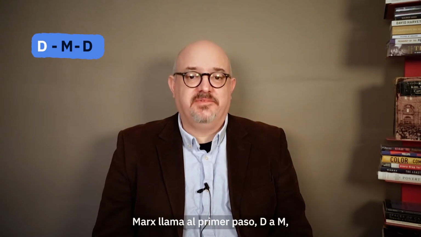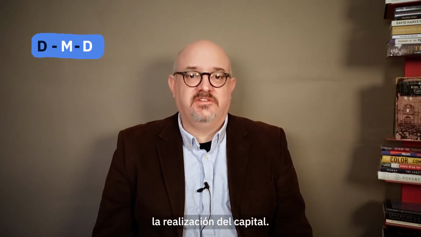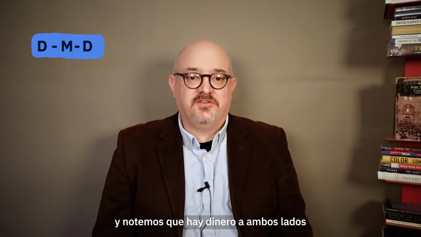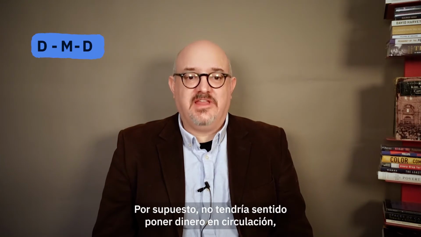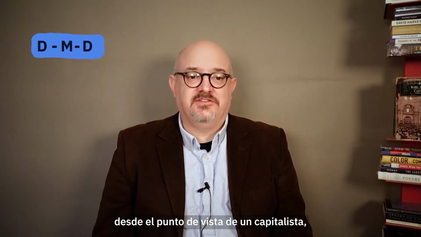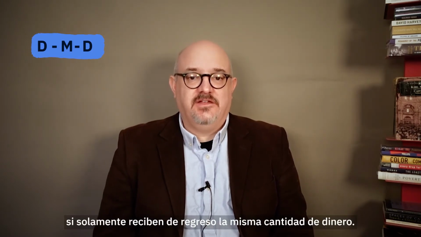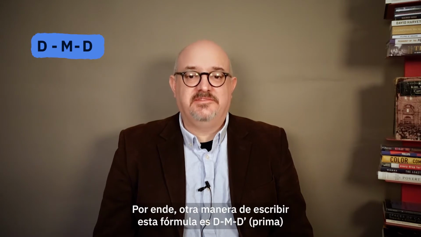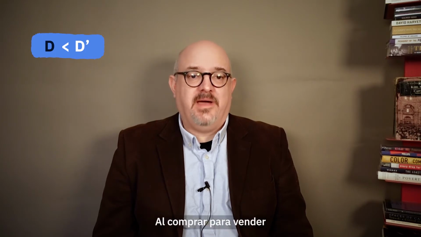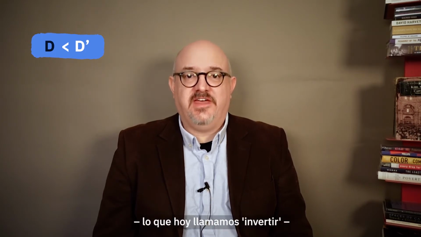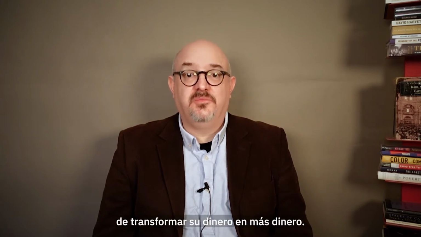Marx calls the first step, M to C, an advance of capital, and the second step, C to M, the realization of capital. And notice there's money on both sides of this equation for the general formula of capital. Now, of course, it would not make any sense to throw money into circulation from the point of view of a capitalist if only the same amount of money came back. Therefore, another way of writing this formula is M-C-M prime, where M prime is greater than M. By buying in order to sell, what we would call investing today, the capitalist hopes that they'll be able to transform their money into more money.